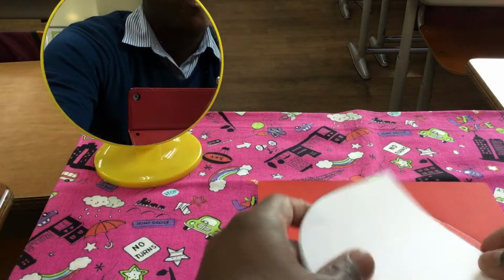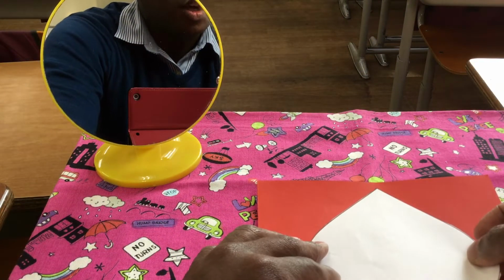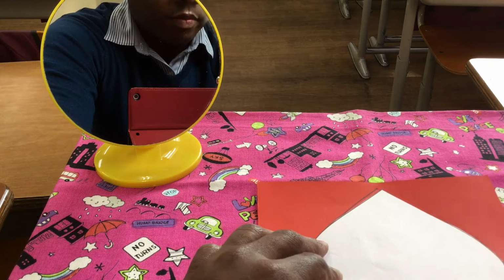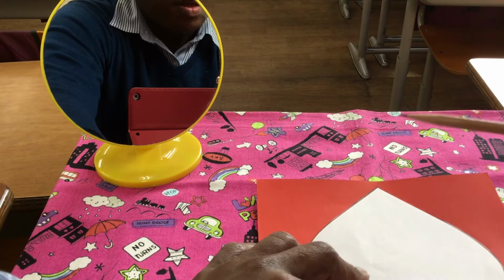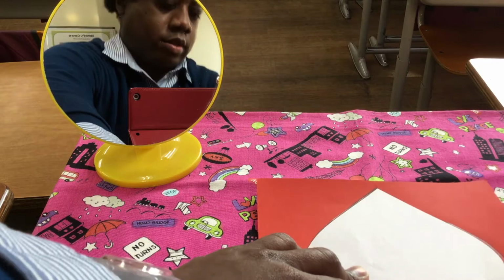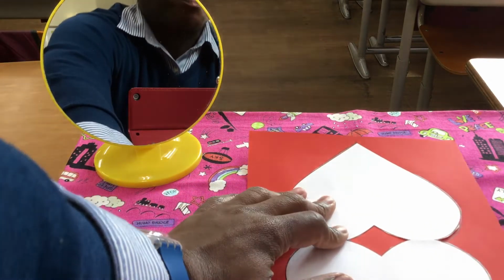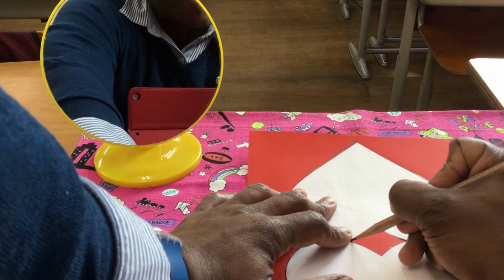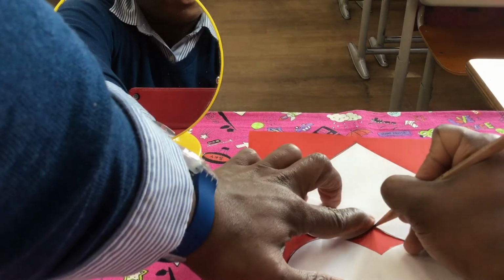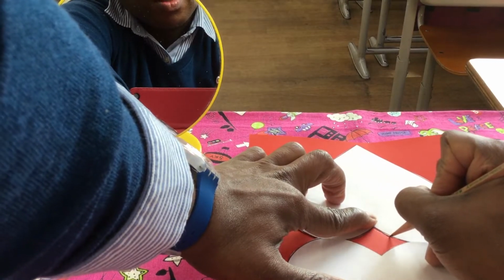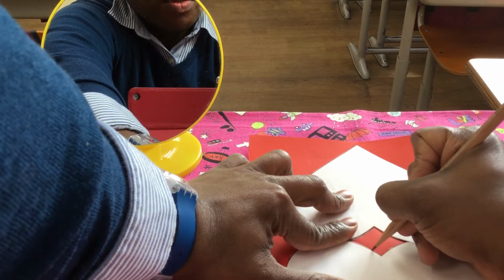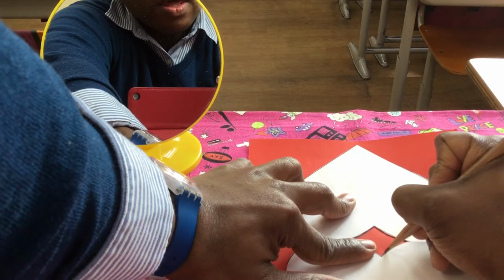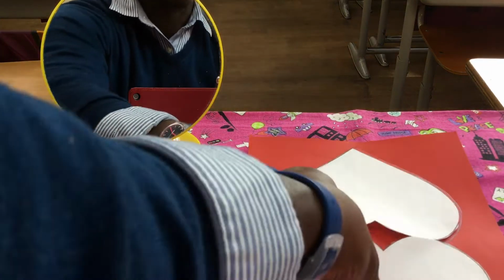Okay? Now don't forget, you still need that middle part, right? Let me move that up. So here it is in the middle part. That's 1, 2, 3, 4.